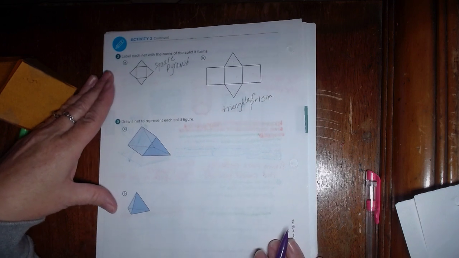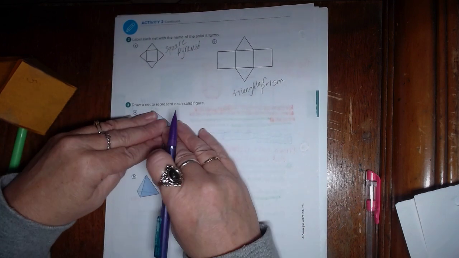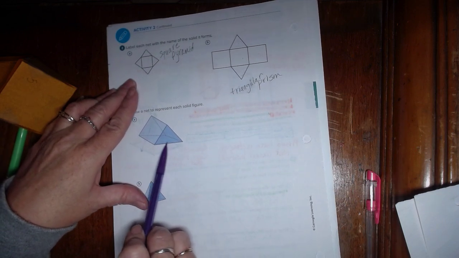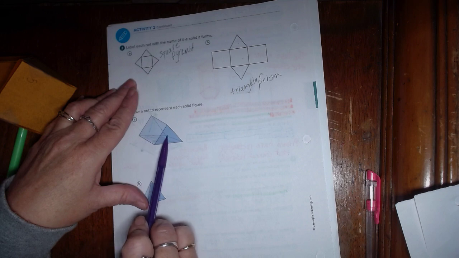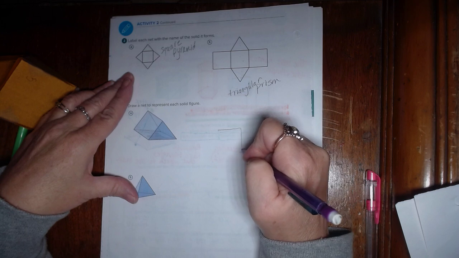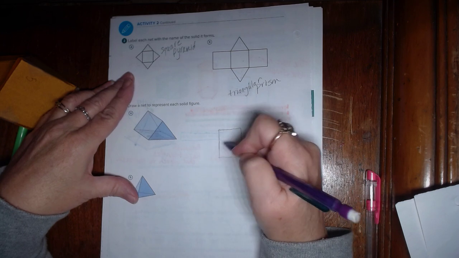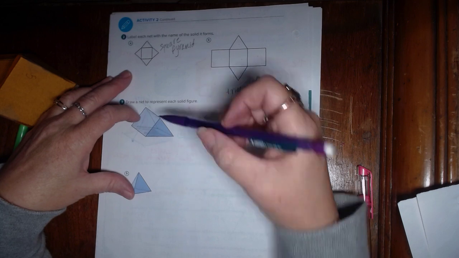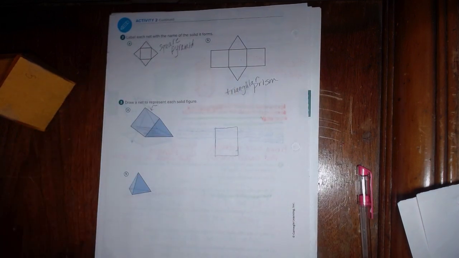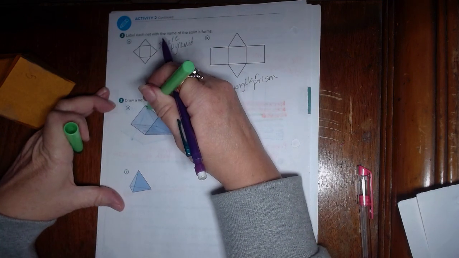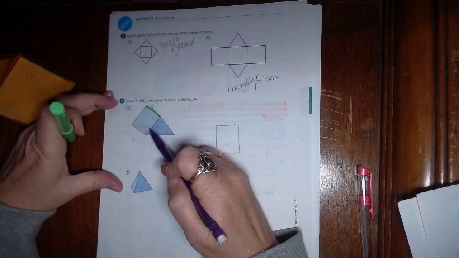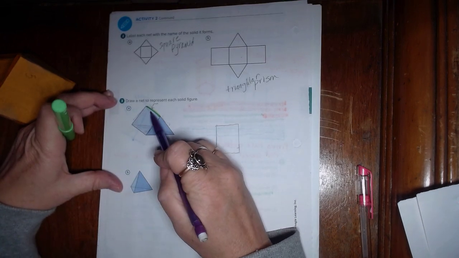All right, it says draw a net to represent each solid figure. So if I were to unfold this, I'm going to think about this part here along the bottom staying put. So if I just kind of draw that here, and if I picture what happens if I unfold it, I'm going to imagine unfolding it along this line right here. So if I kind of unhook it here, and then I unhook the sides here and here, here and that side back there.